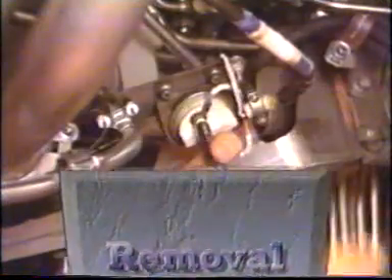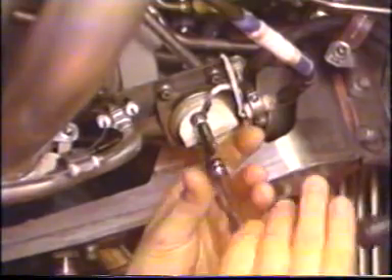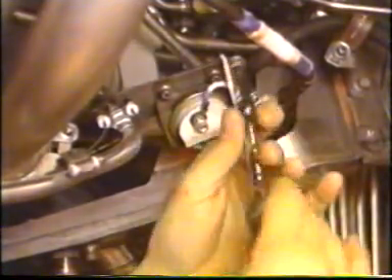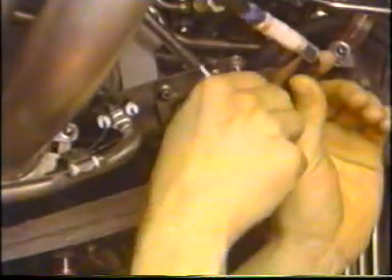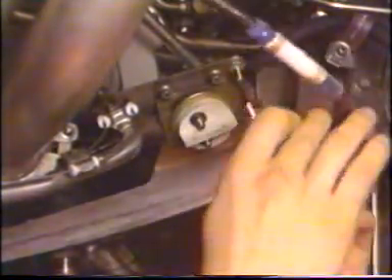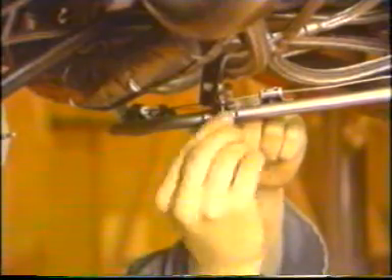Removal. First, disconnect the 2 electrical wires and the bonding strap from the 2 switches. Detach the supporting tube from the mounting brackets.